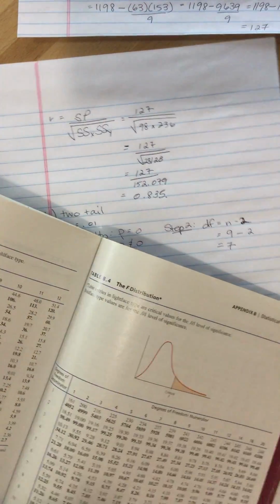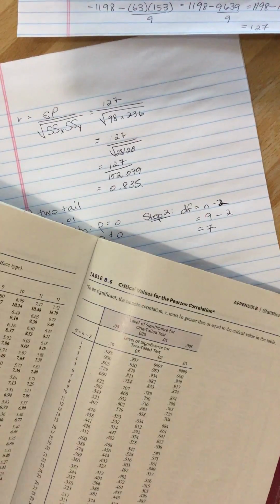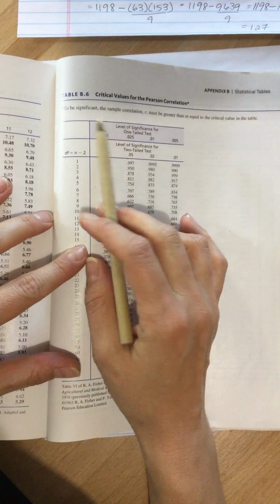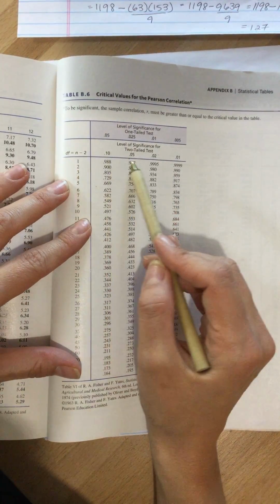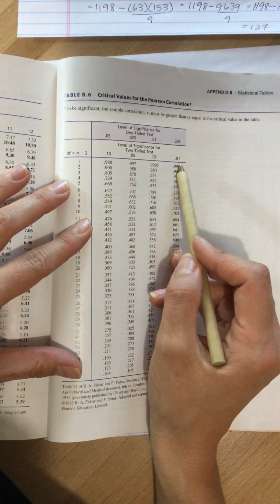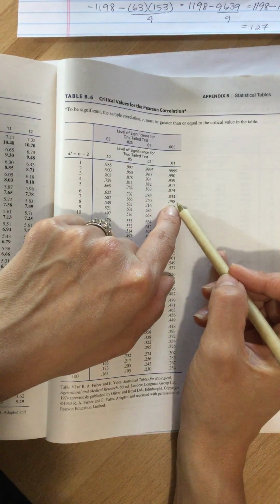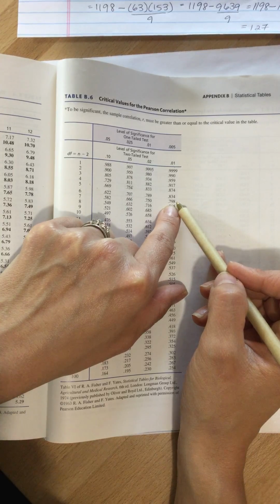We go to the t distribution. That won't work. We go to the critical values for the Pearson correlation. We've got a two-tailed test with an alpha of 0.01. And our degrees of freedom is 7, so our critical value is right here. It's 0.798.